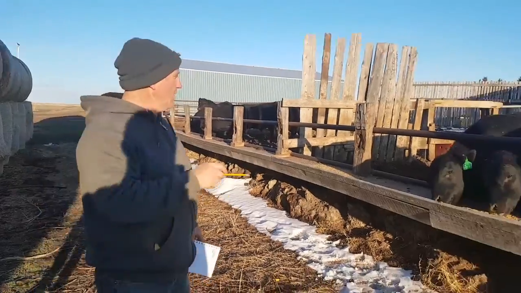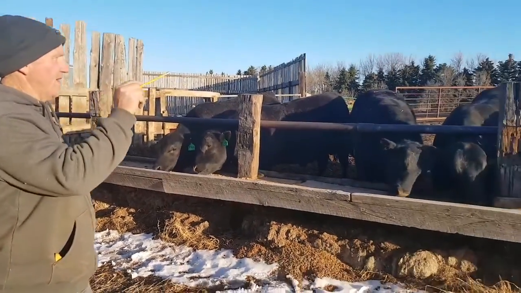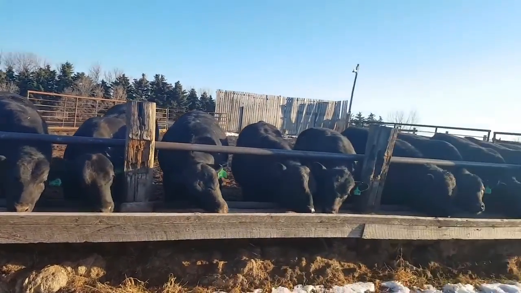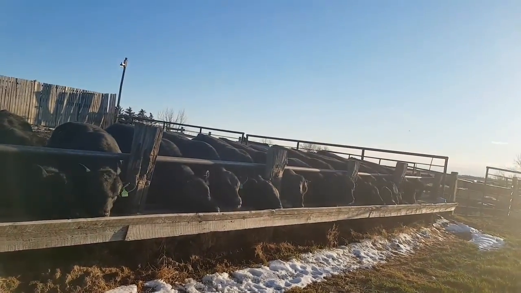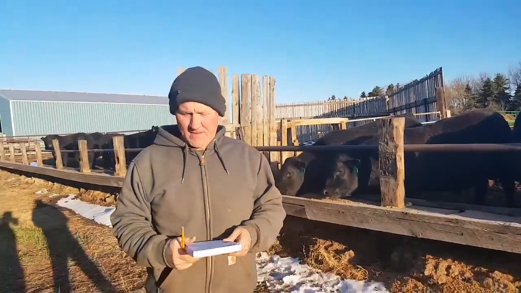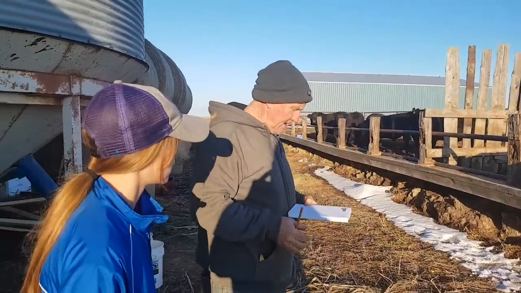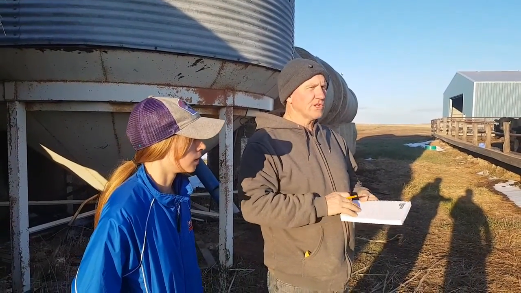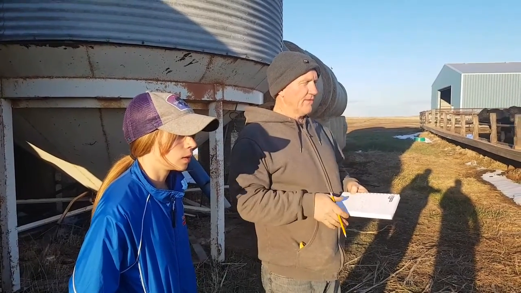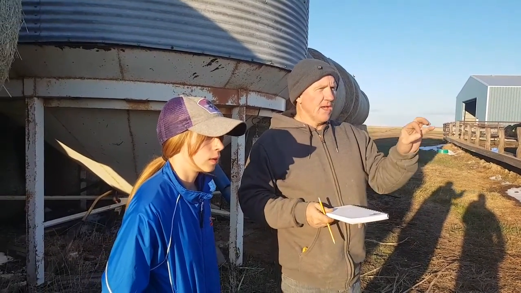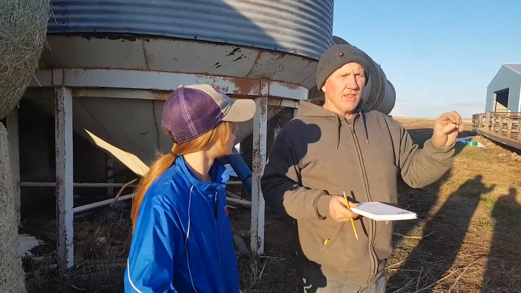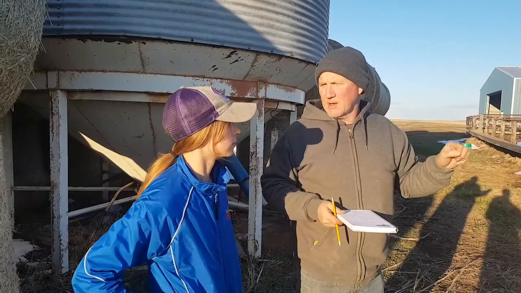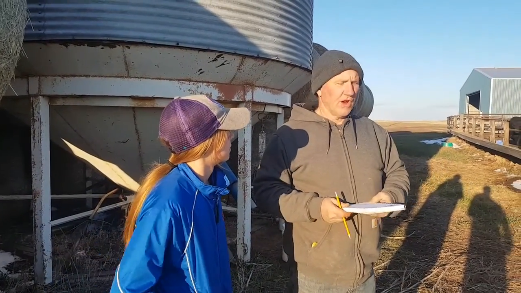Now we just go along and count. There's 19 there. We had 20 earlier, now we have 19. So now we know, if we did our math right, that every bull is getting 5.68 pounds of pellets, provided that's an assumption that every bull is going to eat exactly the same amount. But on average, that's what they're going to get.